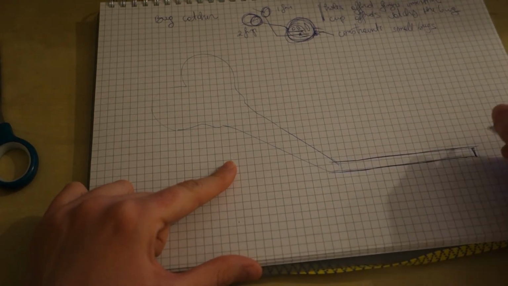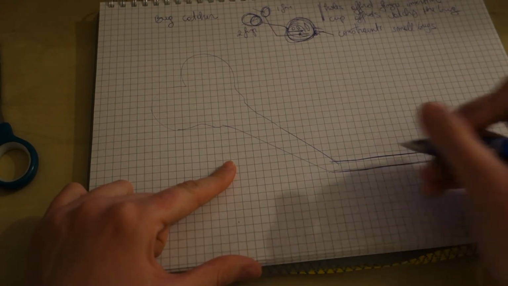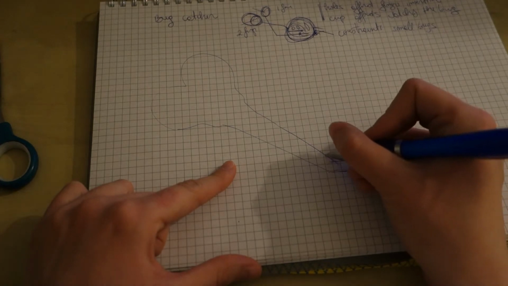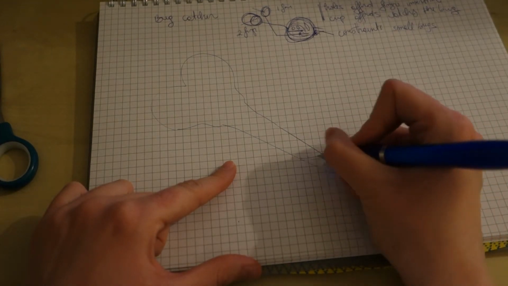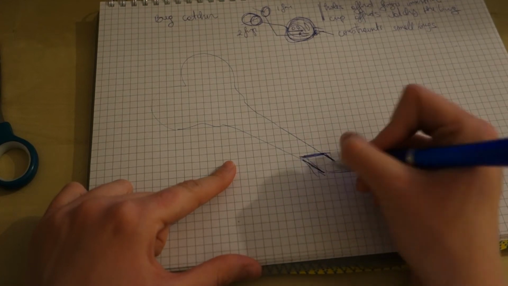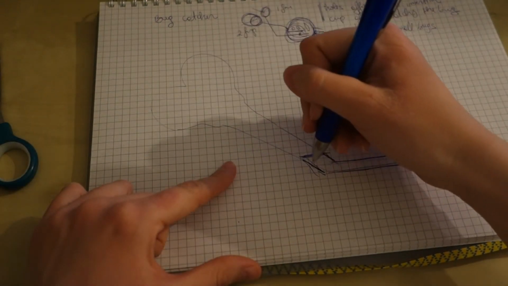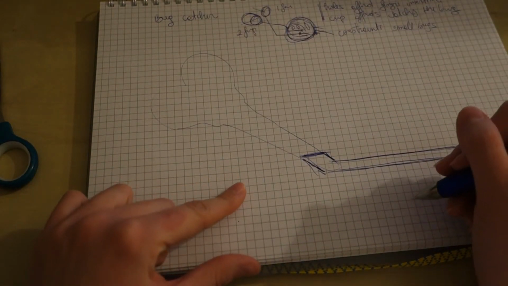So I'm making here 1.5 centimeters. And what I want to do is to create this plastic part where the part of the scissors can enter.